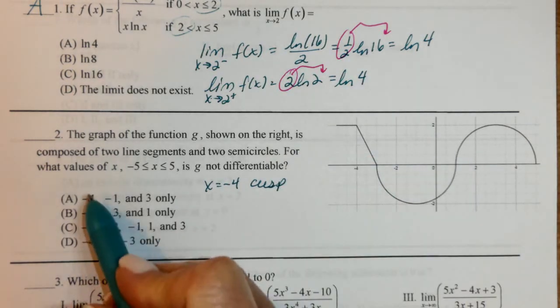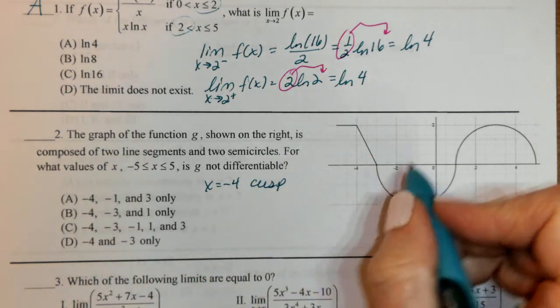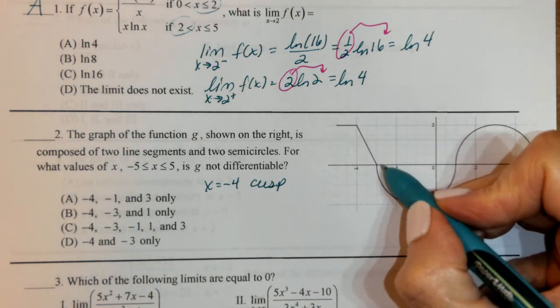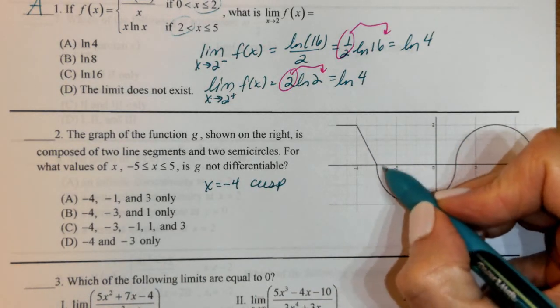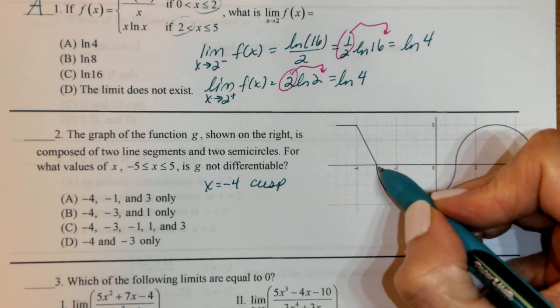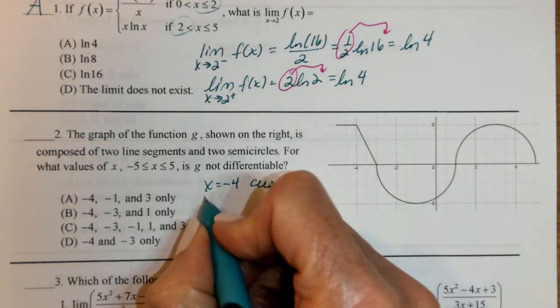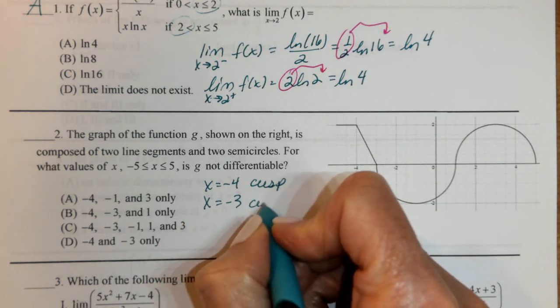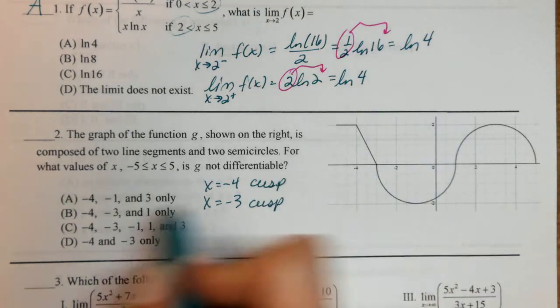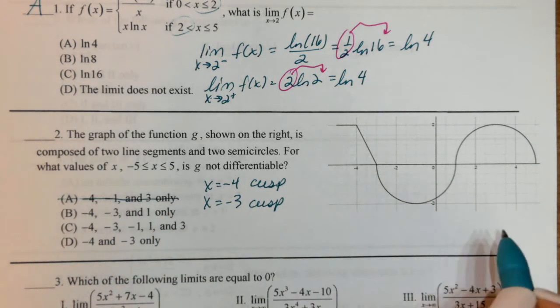That doesn't narrow it down because everything has a -4 in it. The next interesting point is right here, where we see another cusp. The slope from the left is not equal to the slope from the right. So at x equals -3, we have another cusp. So I can get rid of this one because that doesn't have a -3 in it.